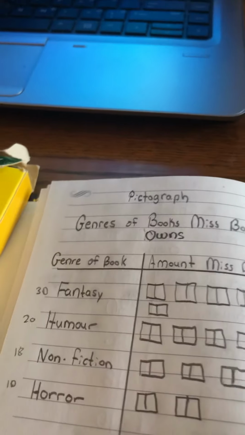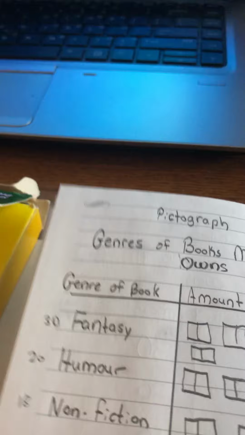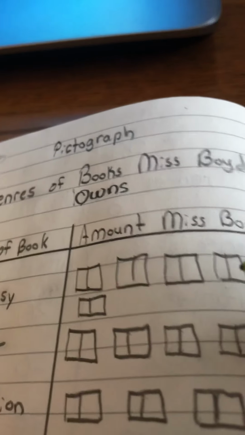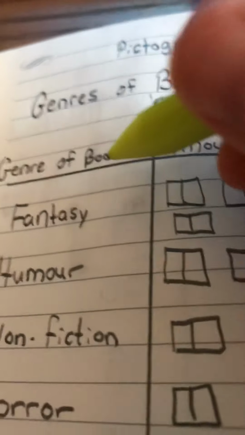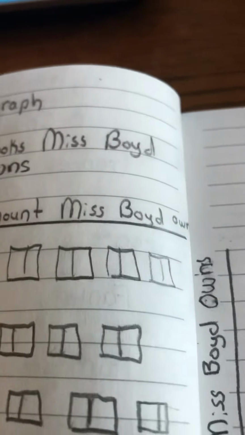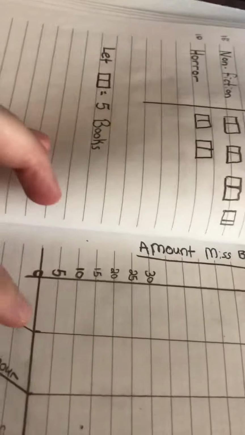Now, what I want you to notice, my pictograph titles are going to be the exact same on my bar graph. You'll see. First, I've got my genres of books Miss Boyd owns. My bar graph will have the same title. Then, where it says genre of book, that's going to be on my x-axis. See, I put genre of books, and then I wrote the books fantasy, humor, nonfiction, horror. Finally, it says amount Miss Boyd owns. That's going to be on your y-axis, okay? So that's going to be along the side where you put your numbers.